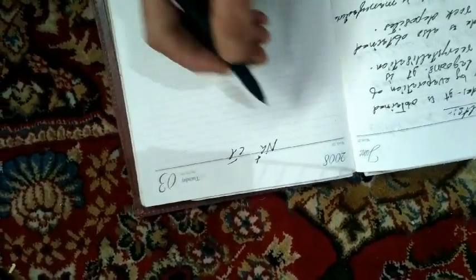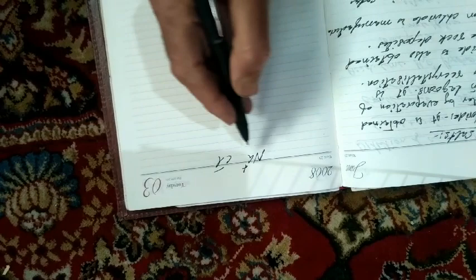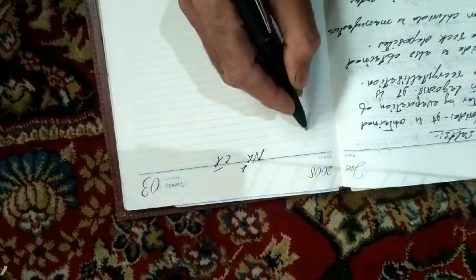Dear students, today we are going to discuss salts. Now, what are salts? Salts are the compounds formed by neutralization reaction.